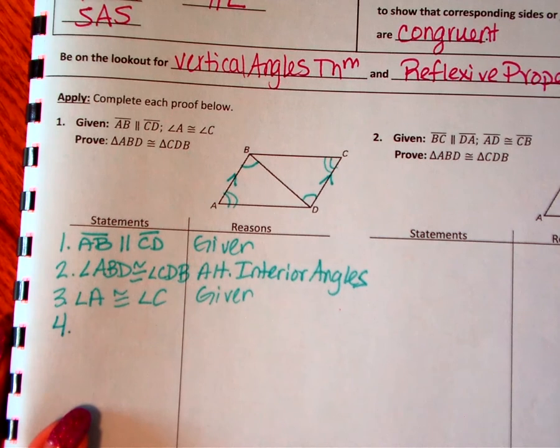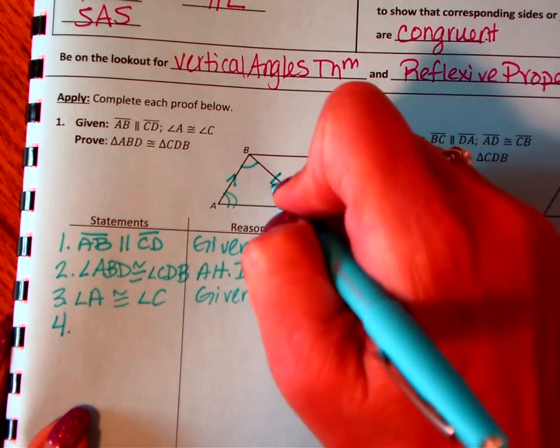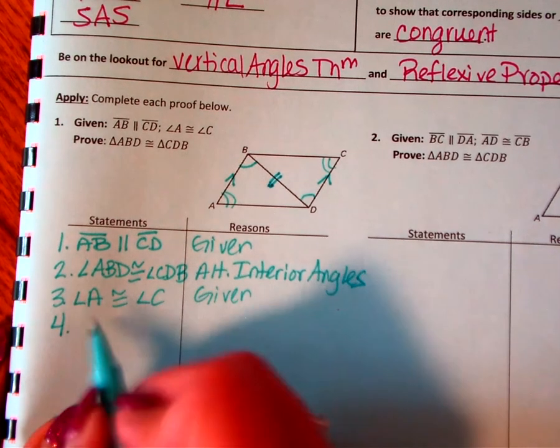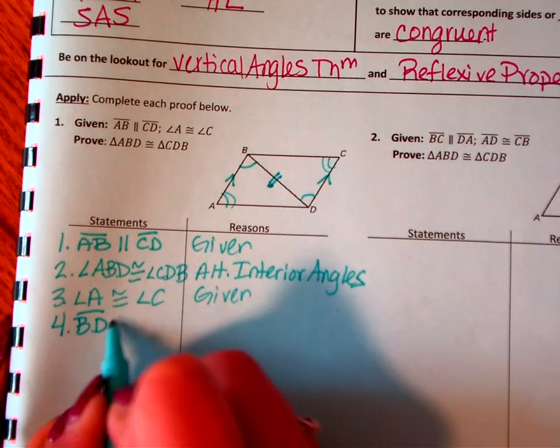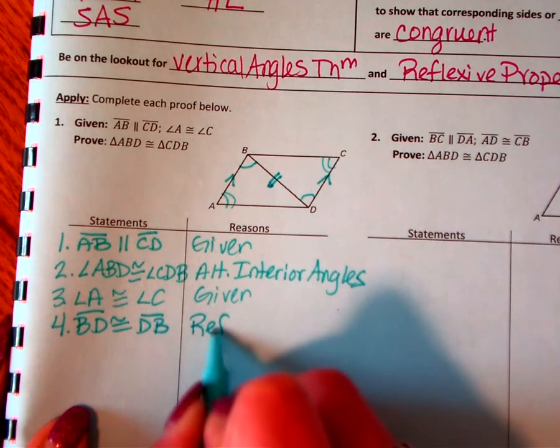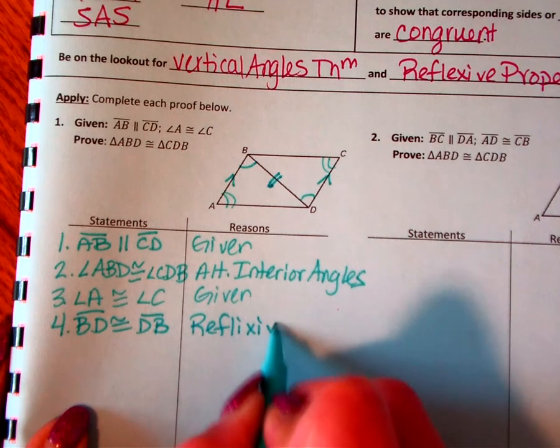Anything else we know regarding these two triangles, I should say? We know that BD is congruent to DB, right? And that is our reflexive property. It has to be equal to itself. It's the same segment.